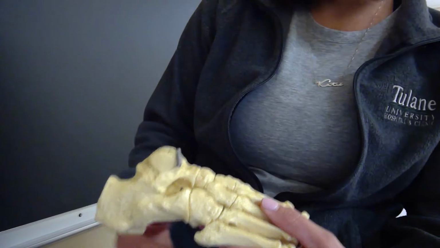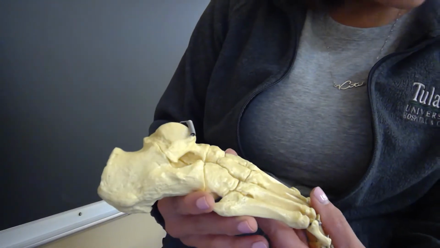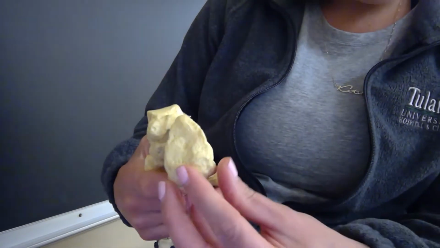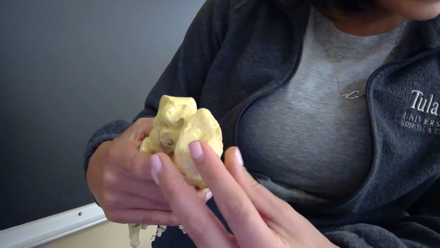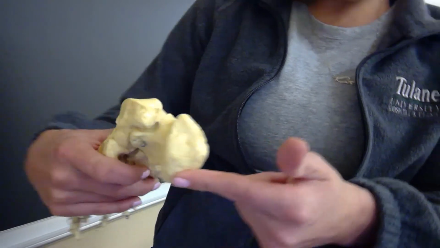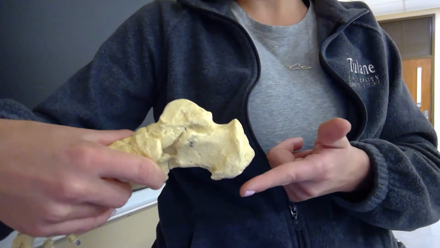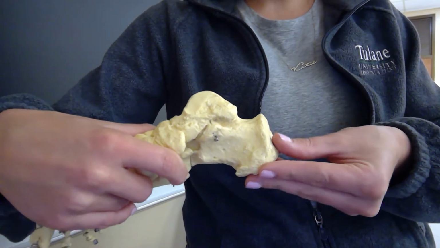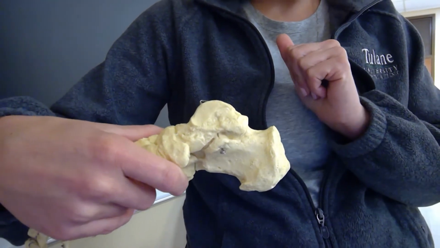On our calcaneus, we have the calcaneal tuberosity. This is the enlarged posterior end. It is visible and palpable. It is this heel portion that you feel back here, okay? So this is our calcaneal tuberosity, okay? The heel part that you can actually feel in the posterior portion.